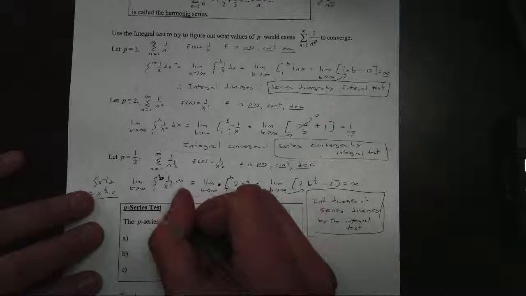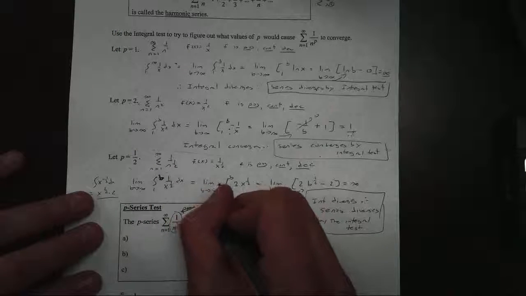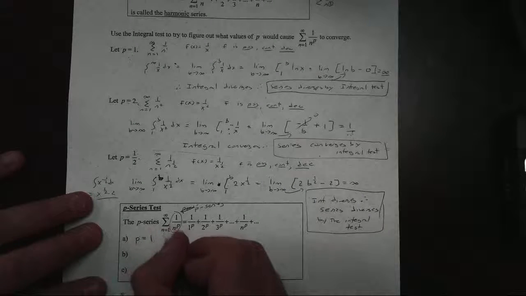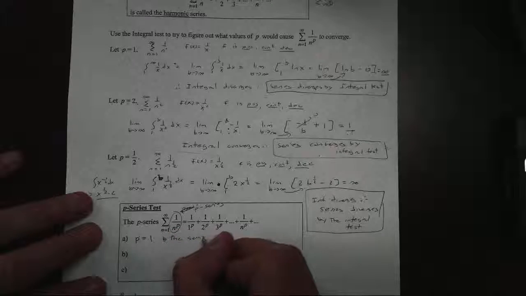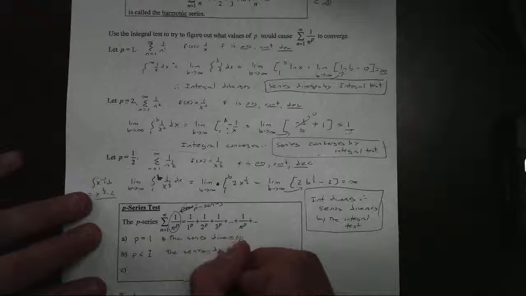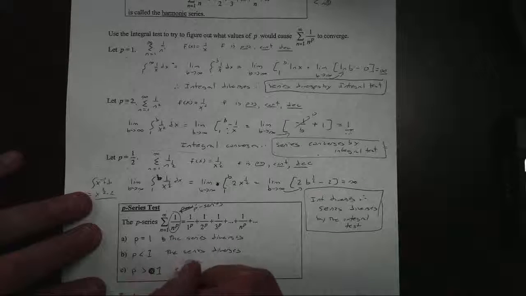So here are the rules that we have. If the series is written in this form, 1 over n to the p, we call this a p-series. If p equals 1, the series diverges. If p is less than 1 but greater than 0, the series diverges. But if p is greater than 1, not 2, but 1, the series converges. And that's our rule for this.